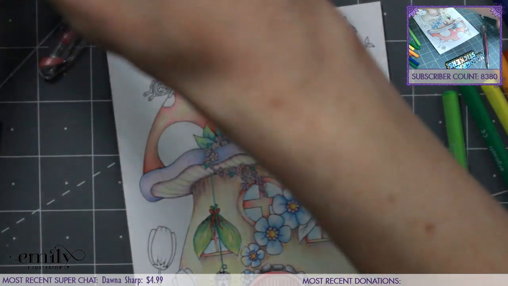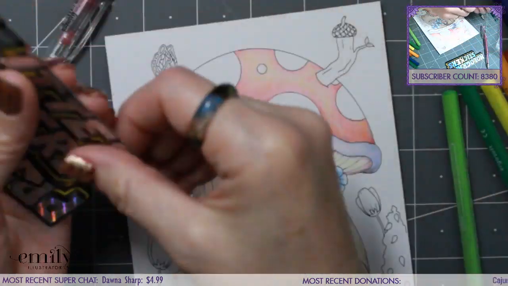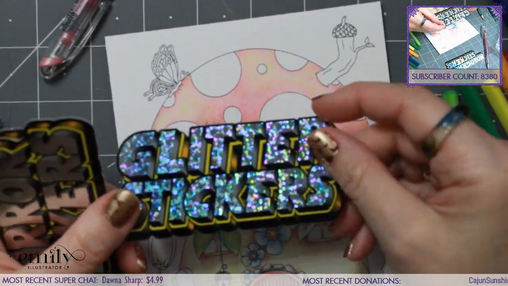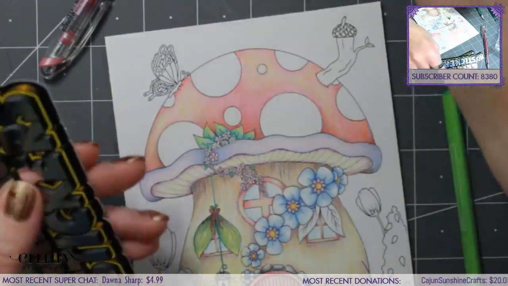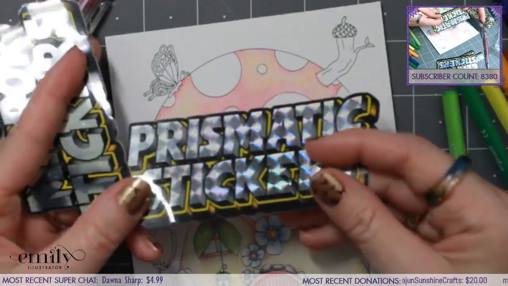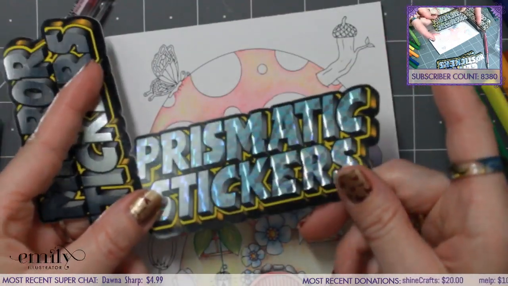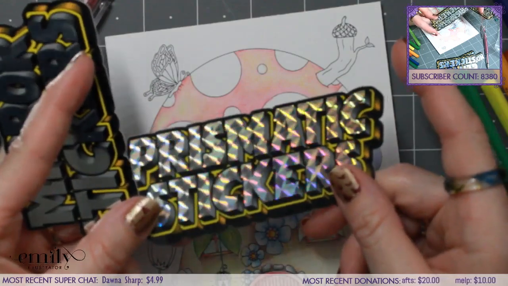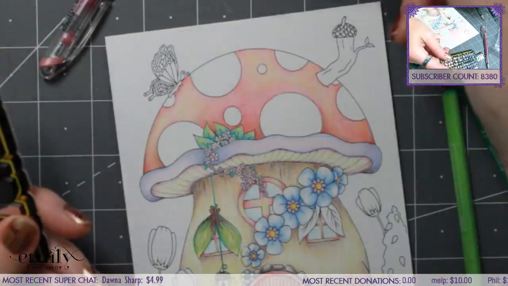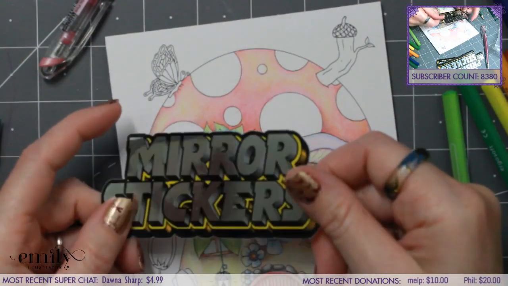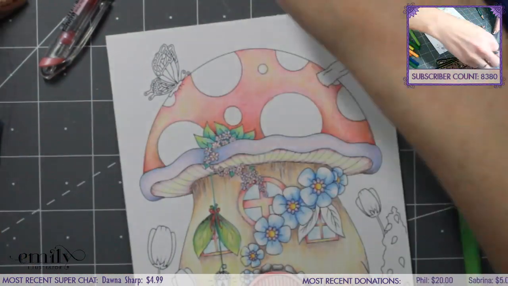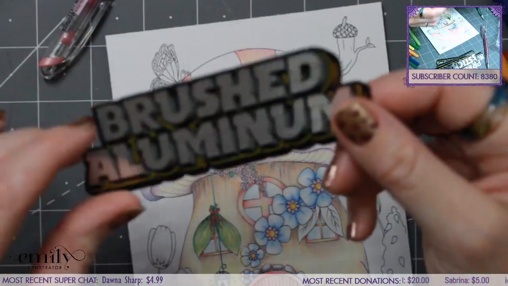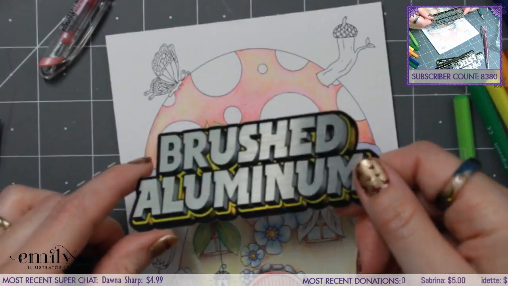Options we have for the future: this one is the glitter, which would be cool. This is prismatic, very 80s. Mirror stickers, super shiny. This is a brushed aluminum, almost like a matte.